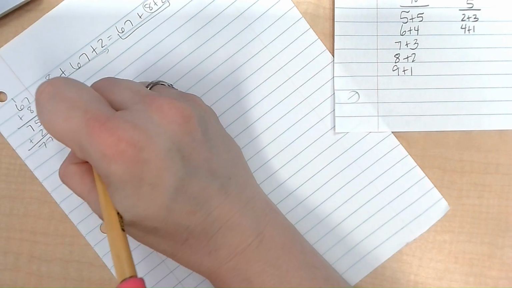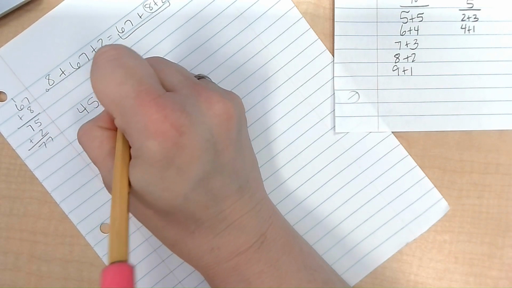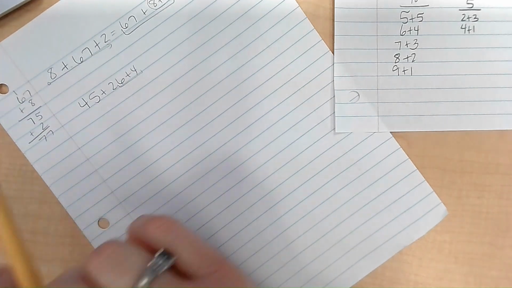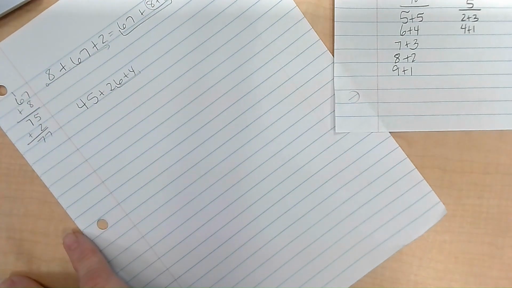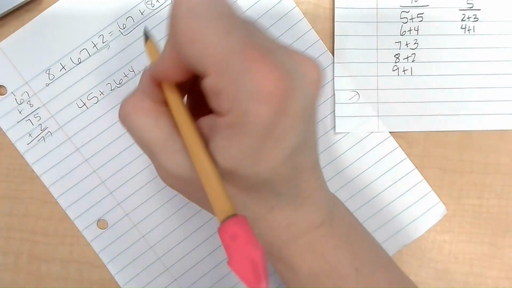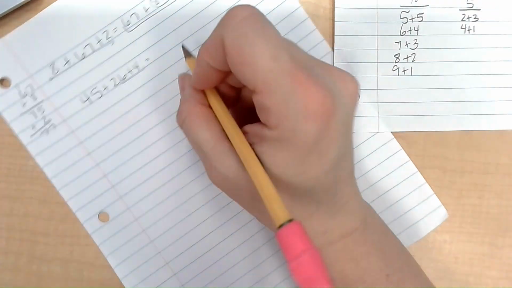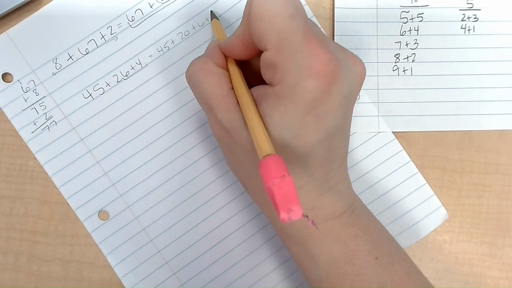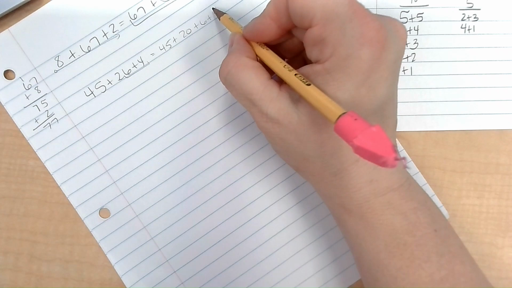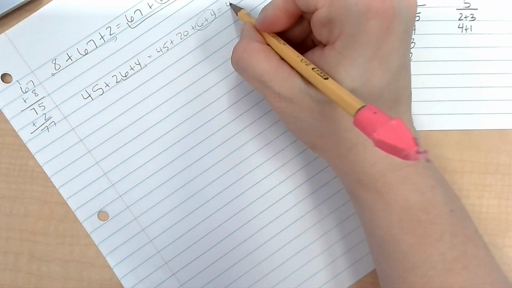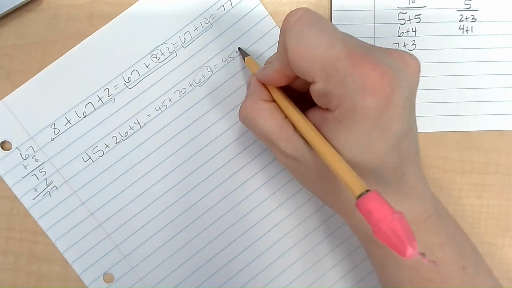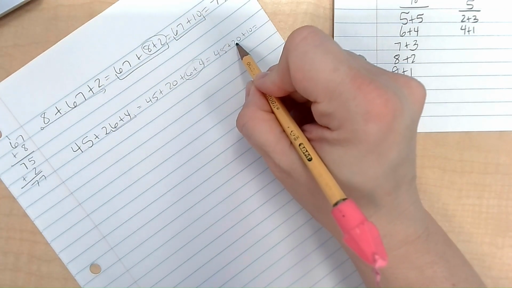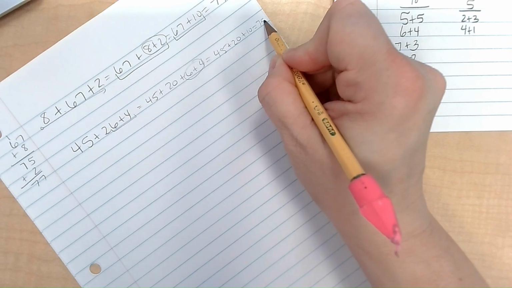All right, the next one says 45 plus 26 plus 4. Well, now I see this 6 and 4 here, but this 6 is connected to this 2, and I really don't have to switch the order, but I do need to look at it a different way. I'm going to look at it this way. 45 plus 20 plus 6 plus 4, and 6 and 4 is 10, so I have 45 plus 20 plus 10, 45, 55, 65, 75.